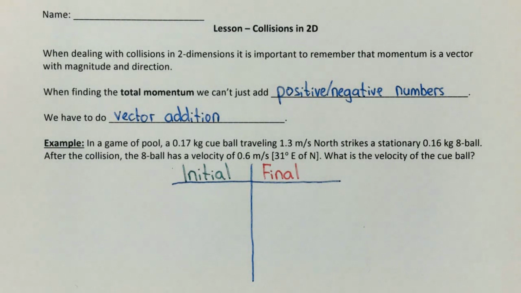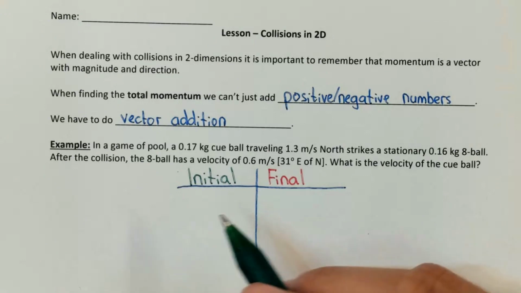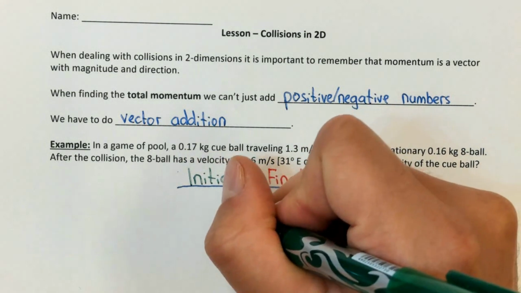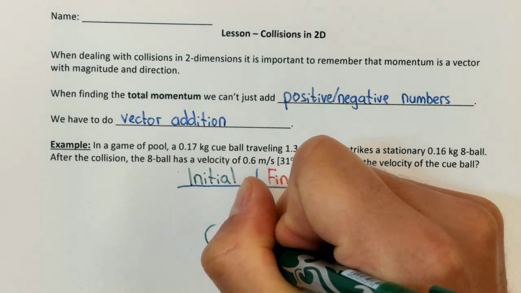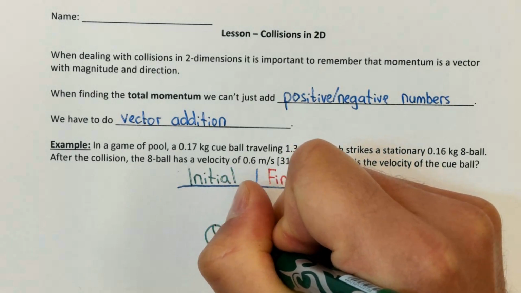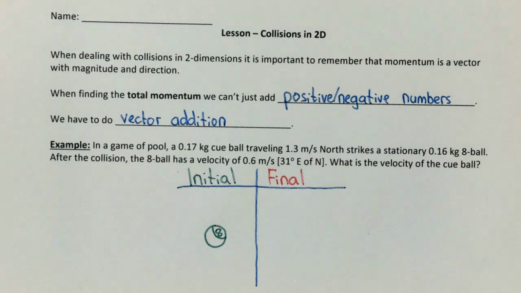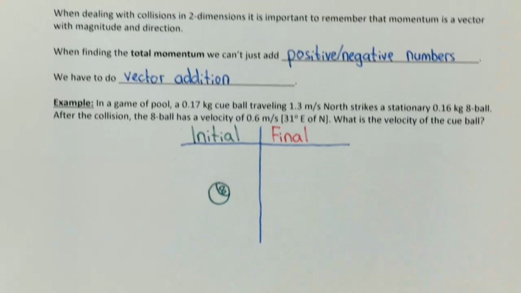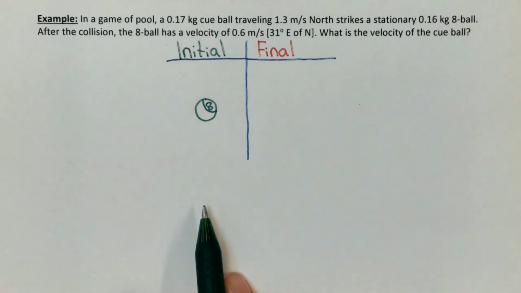So, initially, we've got an 8 ball that's stationary and a cue ball moving towards it. So, there's my 8 ball. And then I'm going to have a cue ball traveling north, moving towards it. So my cue ball is going to be coming from here, heading up.